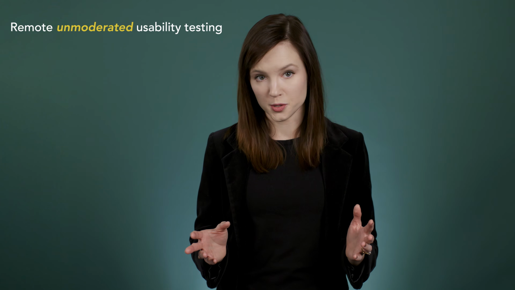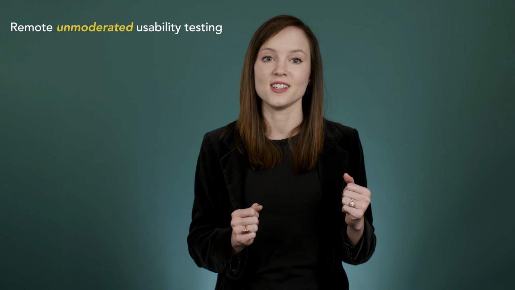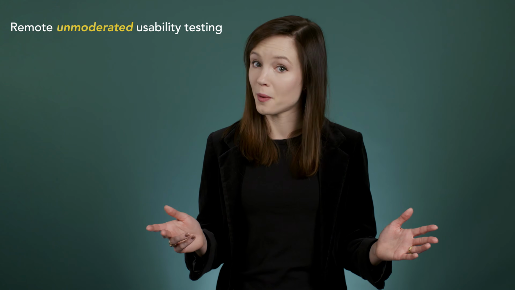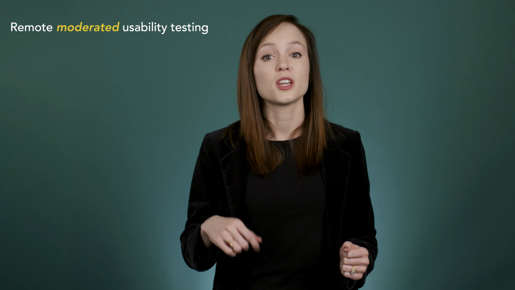Remote unmoderated usability testing is so fast and easy that some teams make it their only method for evaluating their experiences. But don't shy away from its more robust alternative, the remote moderated usability test, which can give you more information and is also inexpensive.